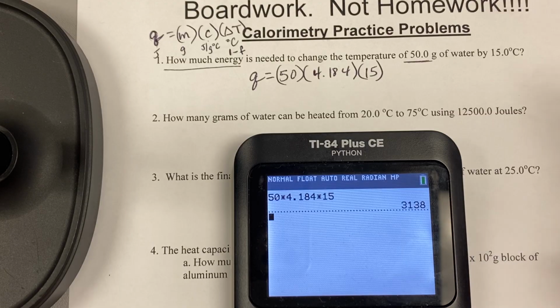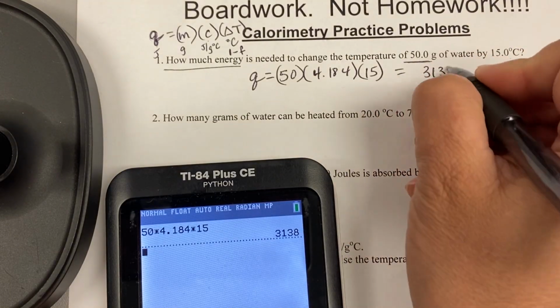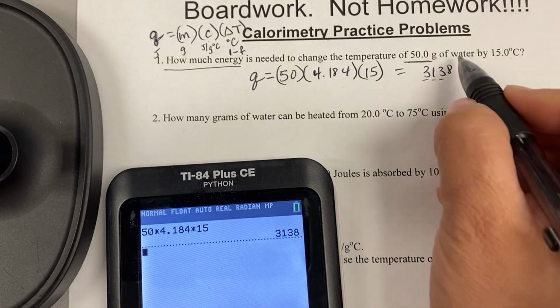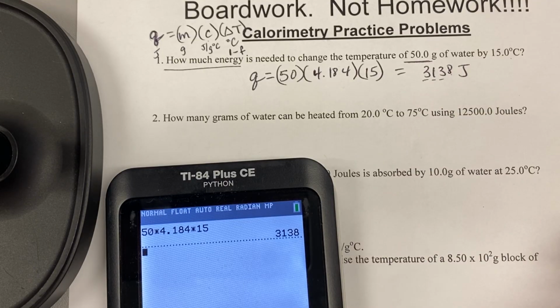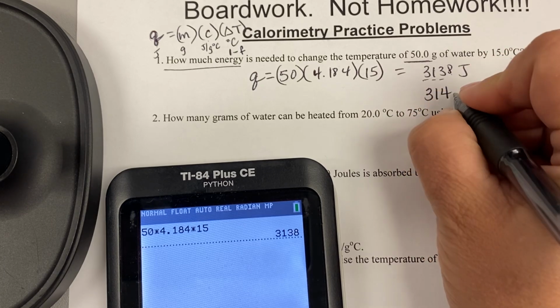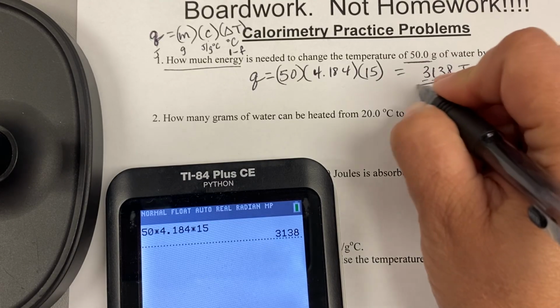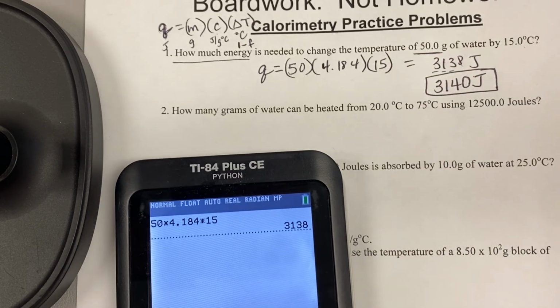However, if I go back and look at my problem, this has 3 sig figs. I want my answer, instead of it being 3138 joules, to be rounded to 3 sig figs. So 1, 2, 3. There's no decimal, so I would count to the left. What is that 8 going to make the 3 do? Right, it's going to make it round up. So 3, 1, 4, and I still have to put a 0 in for this placeholder because 314 is a lot different than 3,140. So this right here would be my answer. All right, that was easy peasy, wasn't it?